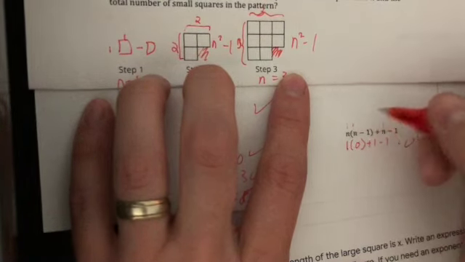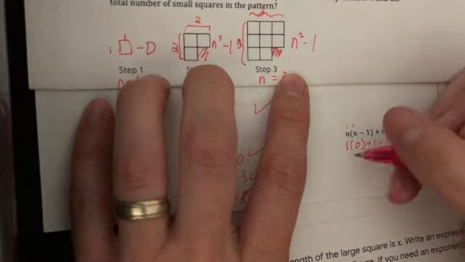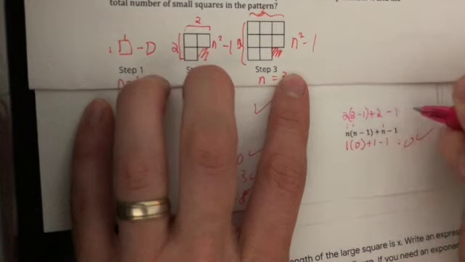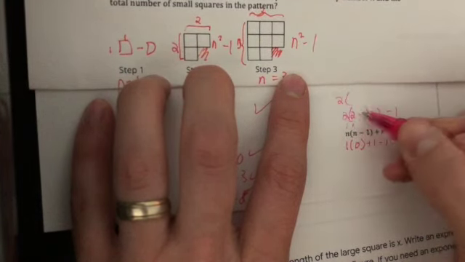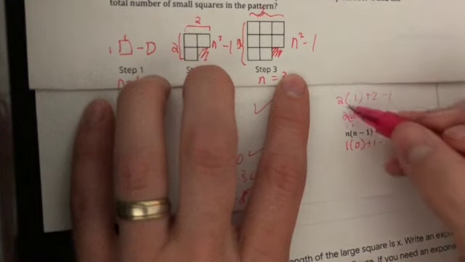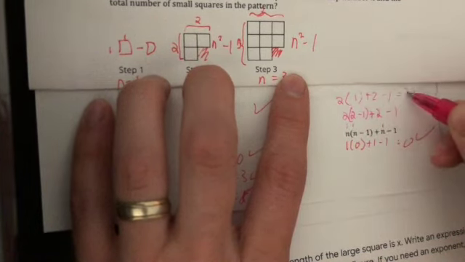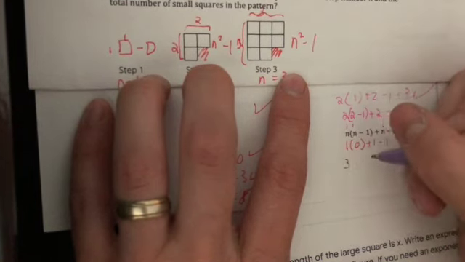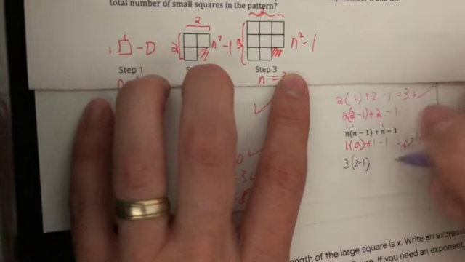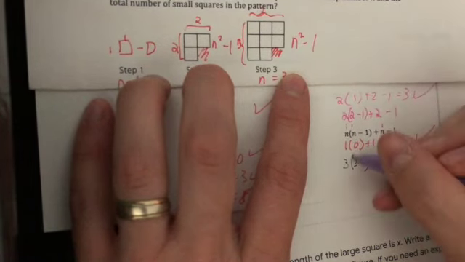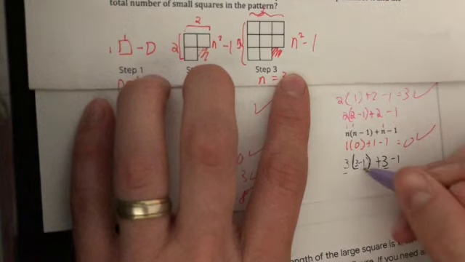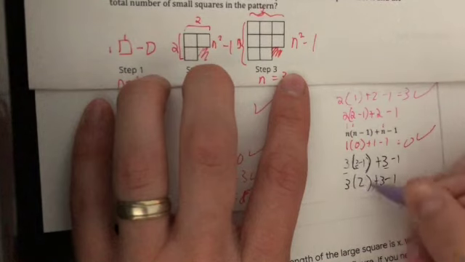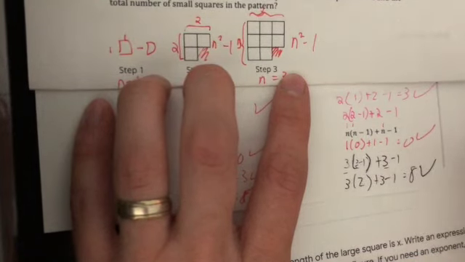That worked. Let's try 2. 2 times 2 minus 1 plus 2 minus 1. Okay, so 2 times 1 plus 2 minus 1. So 2 plus 2 is 4 minus 1 is 3. That also works. Good grief. Let's see if 3 works. It does. So 3 times 3 minus 1 plus 3 minus 1, and I'm just letting n be my step number. So 3 times 2 plus 3 minus 1. So 6 plus 3 is 9, minus 1 is 8. So that works as well.